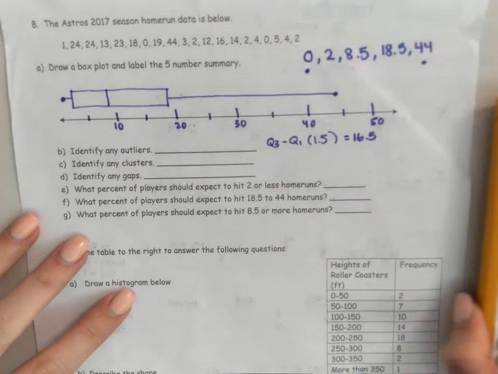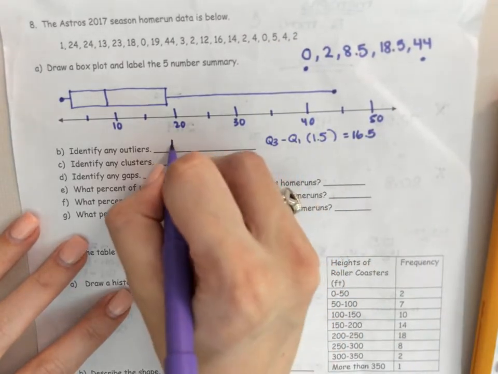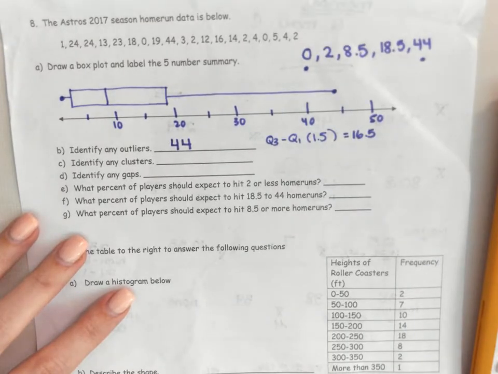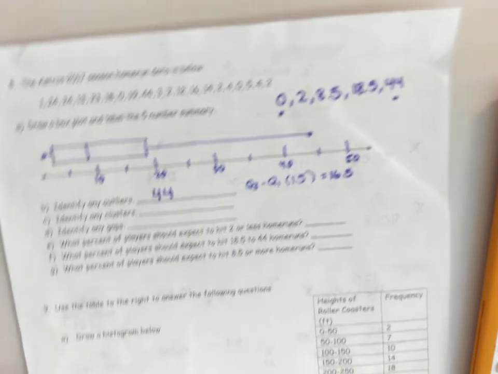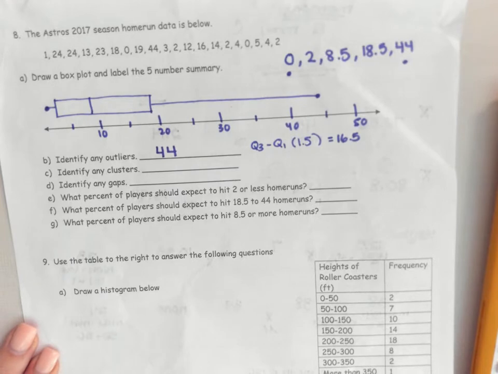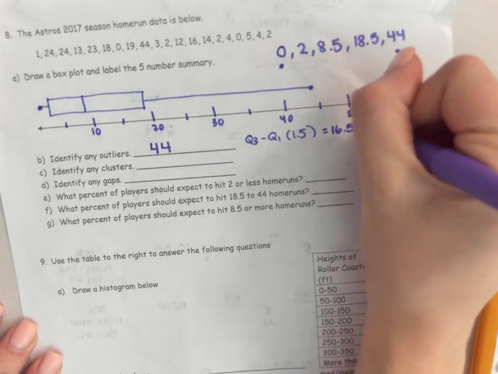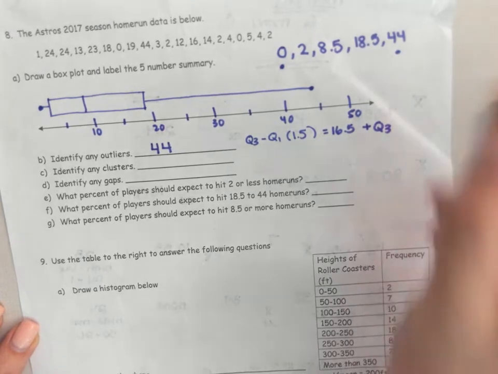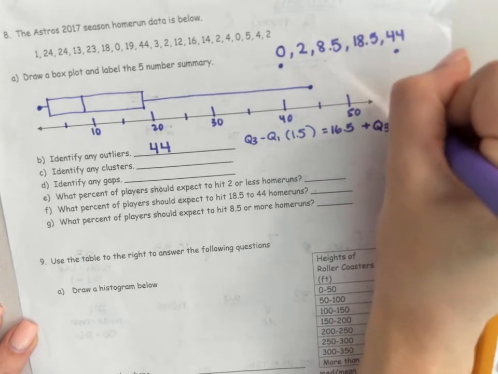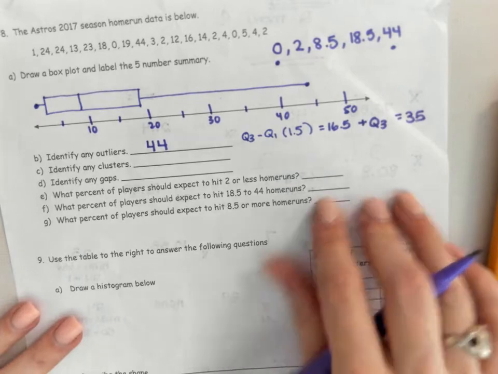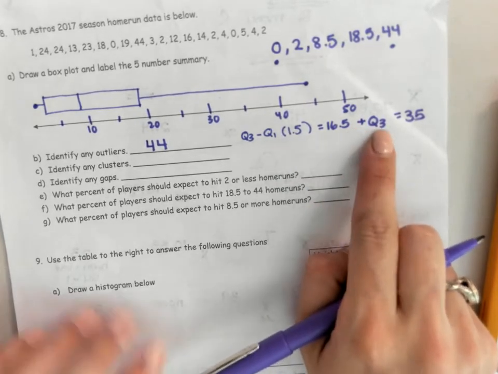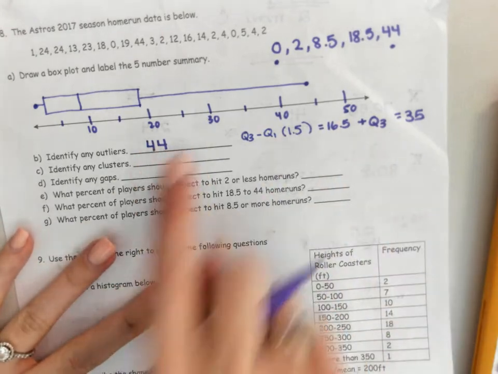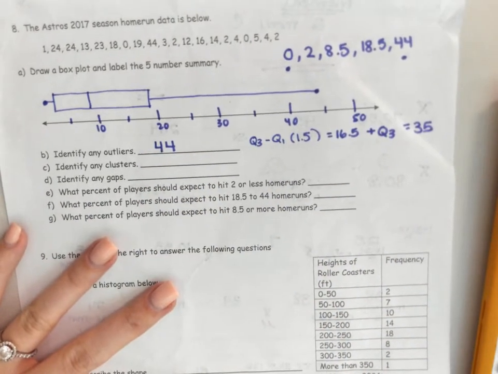So is 44 outside of that outlier? Yes, it is. That's how I got that. Because I took that 16.5, I added it to my Q3, and that gave me 35, and 44 is over that. So it is an outlier.